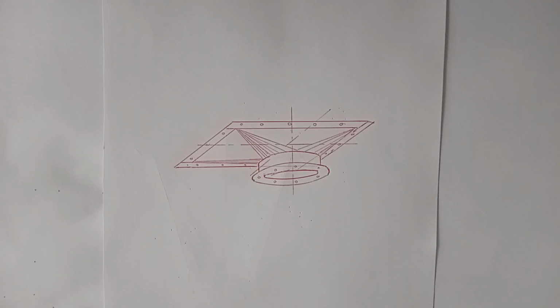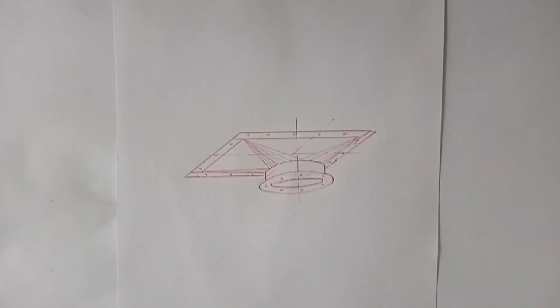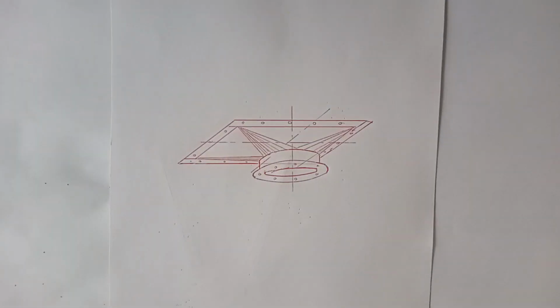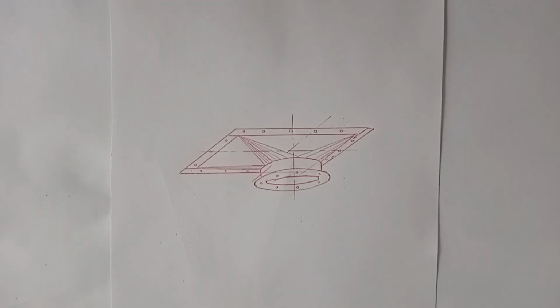Of course, the place between them is rather narrow, and that's why I needed to flatten the construction of the transition piece.